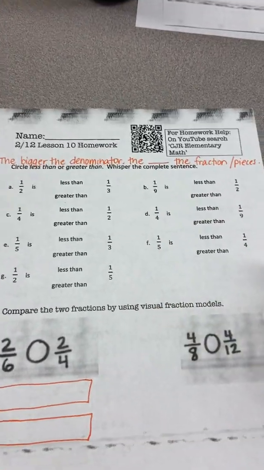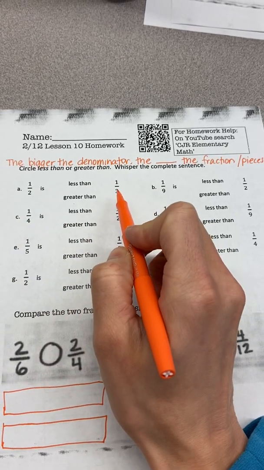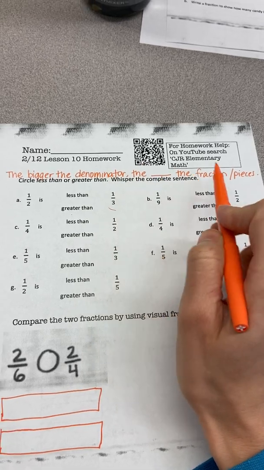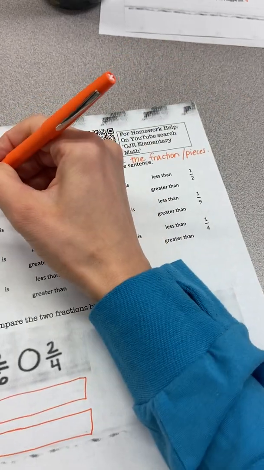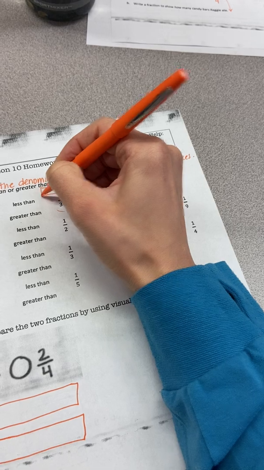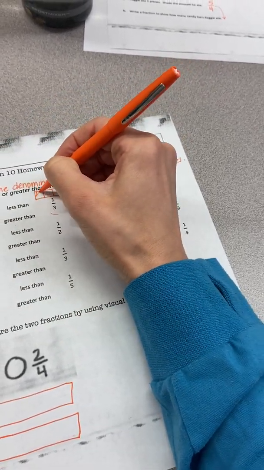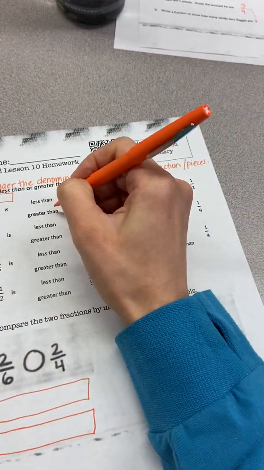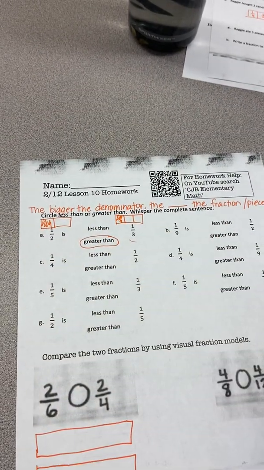Today during class, we learned about comparing fractions with the same numerator but a different denominator. We learned that the bigger the denominator, the smaller the fraction because the pieces are going to be smaller. So if your child needs to draw rectangles that are the same size to see that 1/3 is smaller than 1/2, or 1/2 is greater than 1/3, that's okay.